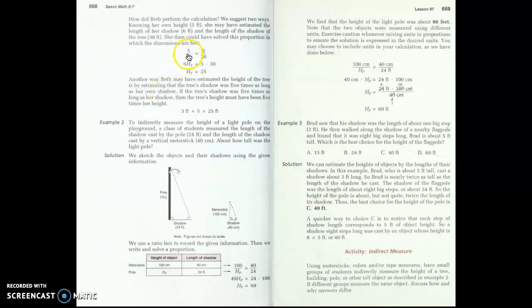So we're assuming that her own height was about 5 feet. She estimated the length of her shadow was about 6 feet. So again, just like with similar triangles, you put the same side on each similar triangle as your numerator.